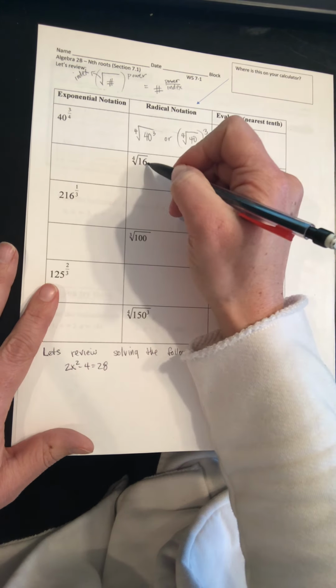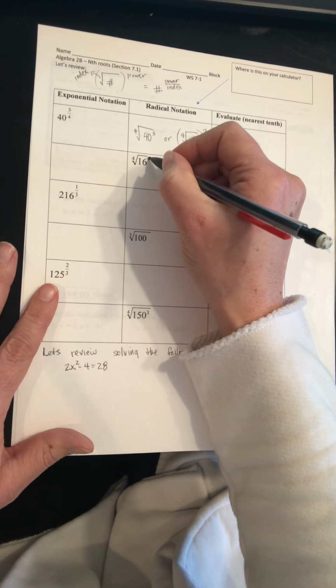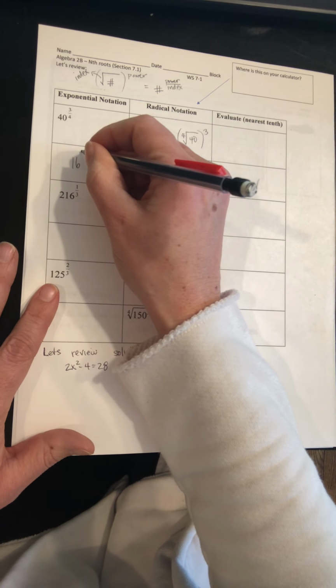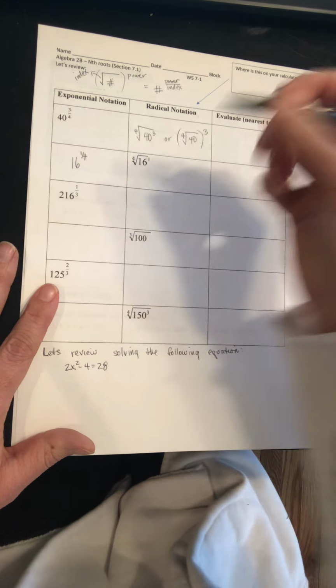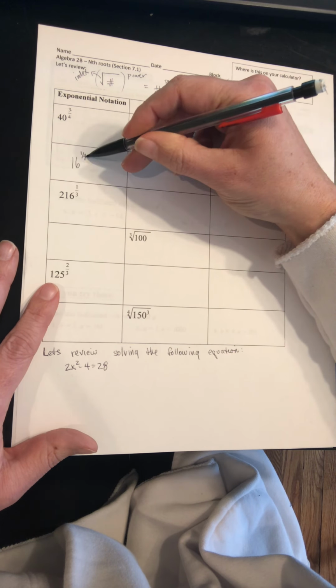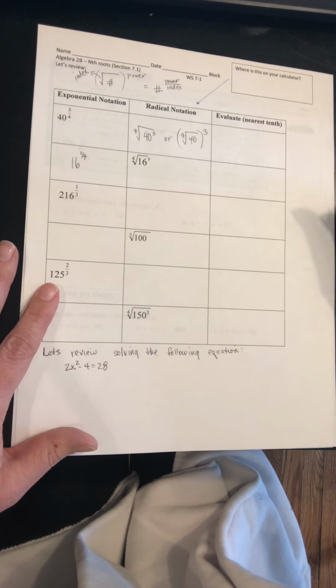The other thing I want to mention about this one is you don't see a power. If you don't see a power, that means it's to the 1st power. So this will be 16 to the 1/4 power, because that's my power, and my index becomes the denominator of my fractional exponent. So it's 16 to the 1/4.